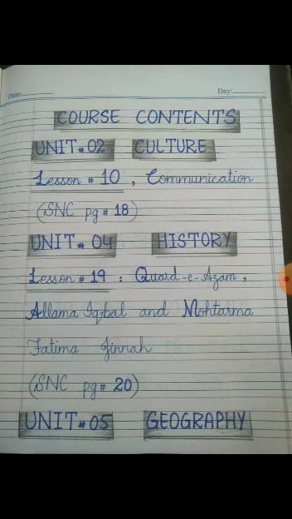number 2 culture, then lesson number 10 communication, page number 18, then lesson number 19 Qaid Azam, Allama Iqbal and Muhtarma Fatima Jinnah, right, that is on page number 20.